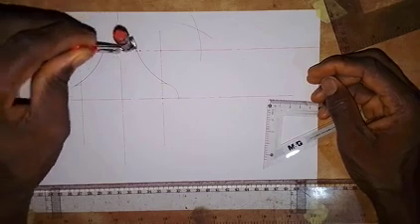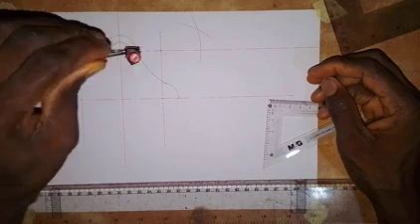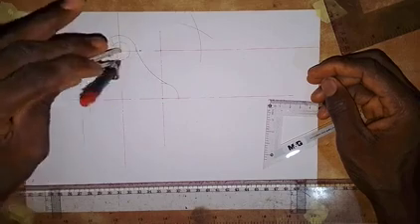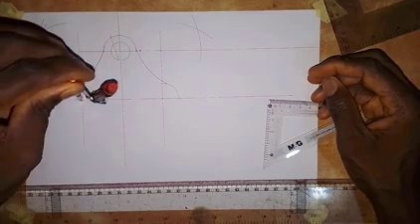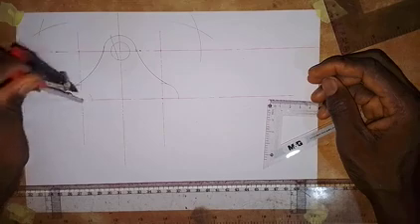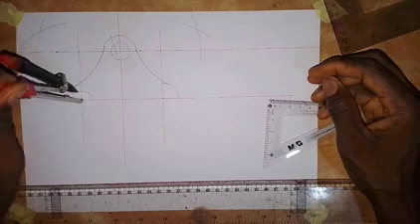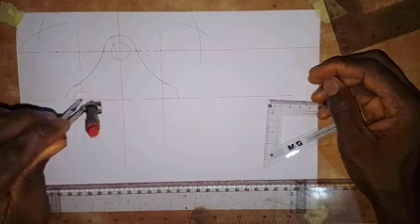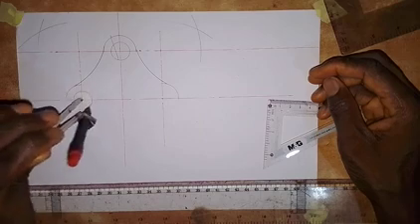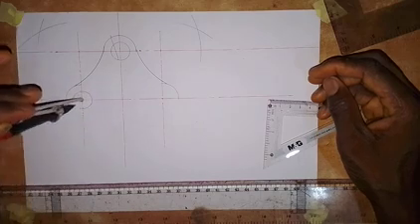All right, let me take it from this side. Okay, we're able to complete that. Then I will take it from here, so it goes like this. Let me take it from here to this side to avoid what happened before.